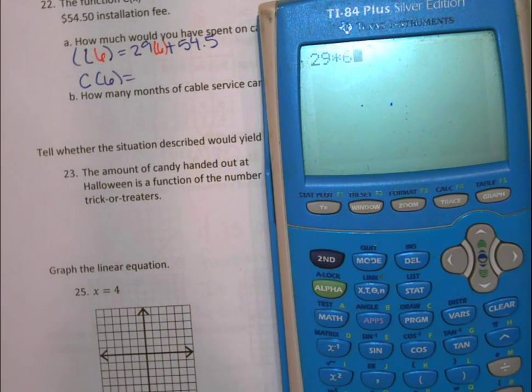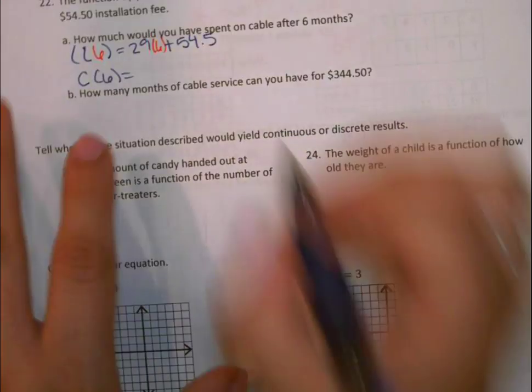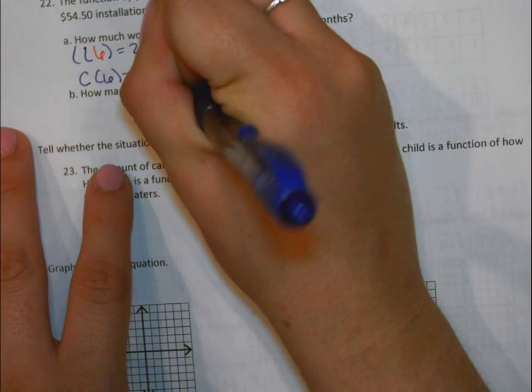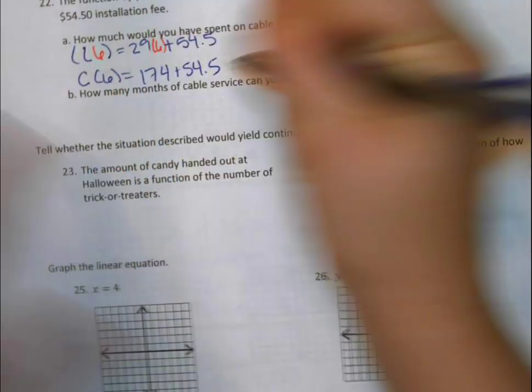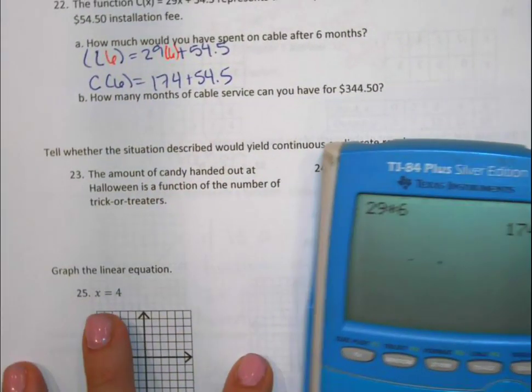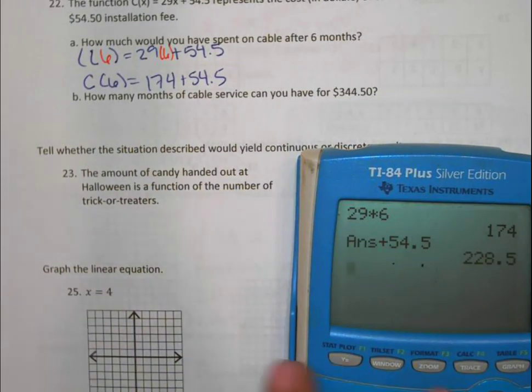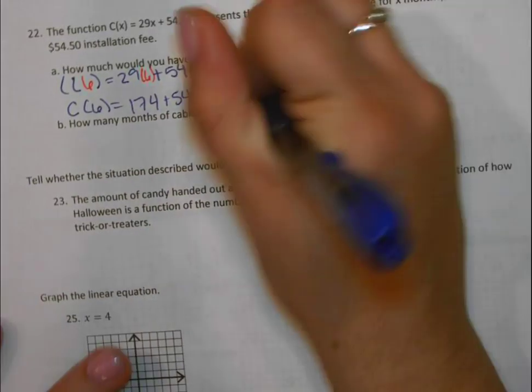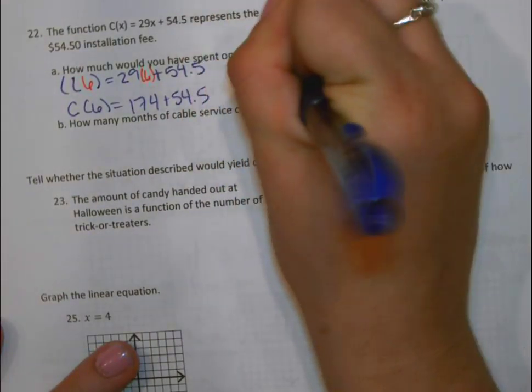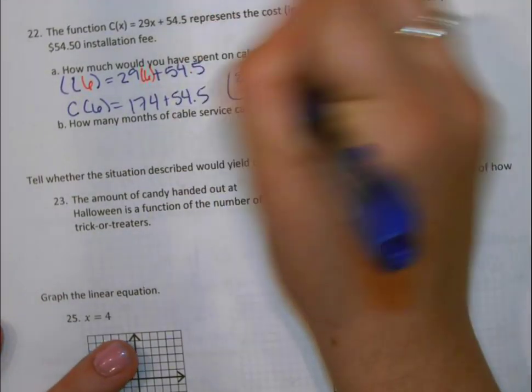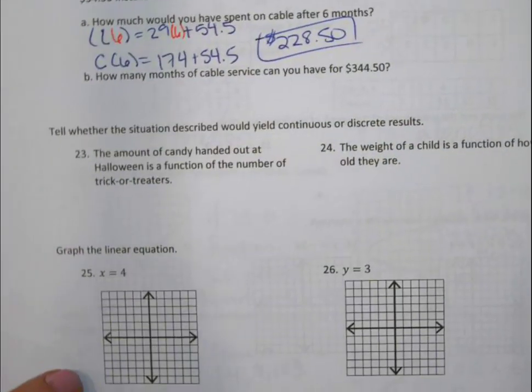29 times 6, which is 174. And then I want to add that to 54.5, which is 228. It's money, so I want to have 2 decimal places and the dollar sign.